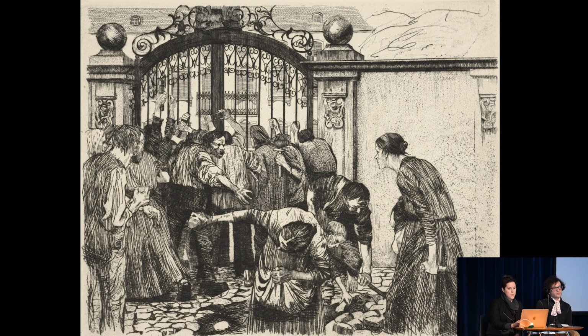This is another print, Storming the Gate, from the Weavers' Revolt, Weberaufstand. It was produced in 1897. It's line etching and sandpaper. I'm going to focus more on the process and the technique because I did go over more of the conceptual framework for the graphic series.